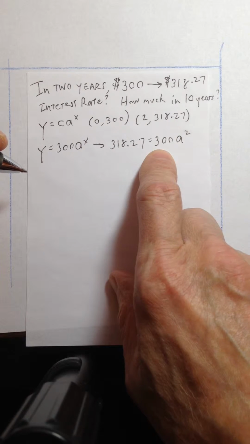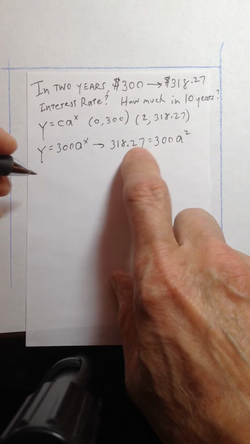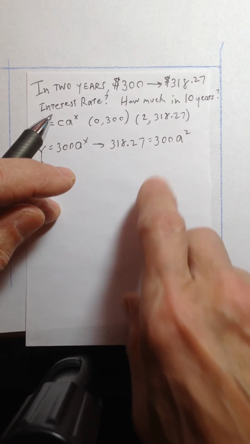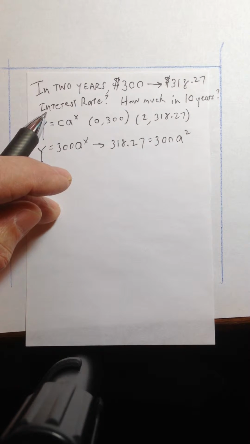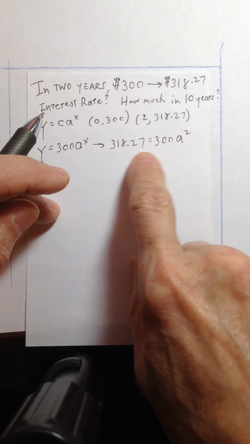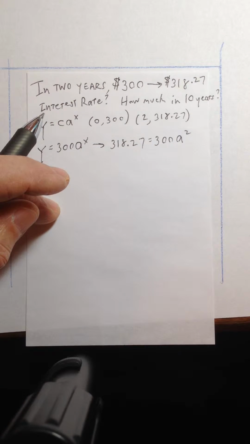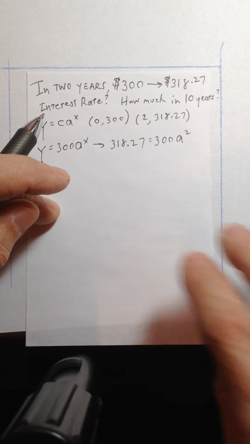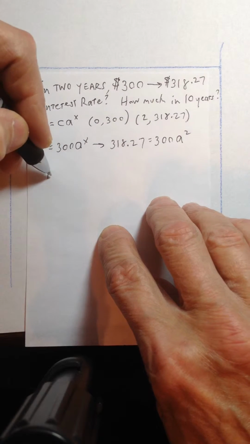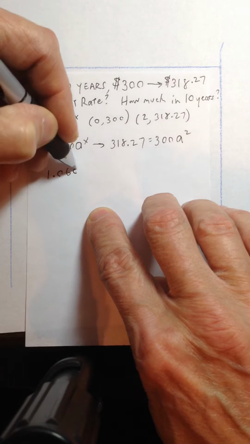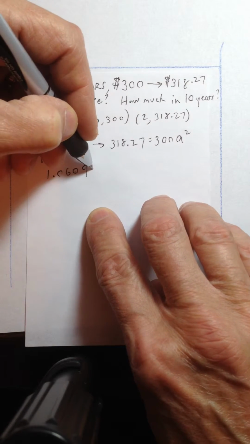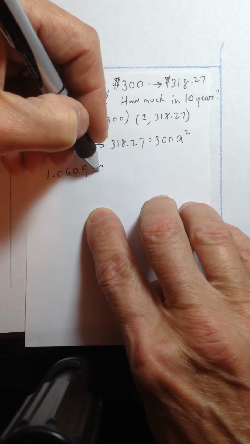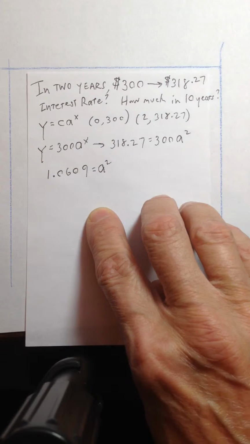Now, as we always do at this point, divide both sides by 300. And if you do this, 318.27 divided by 300 with a calculator, you get 1.0609. And remember, that's not a, that's a to the second power.